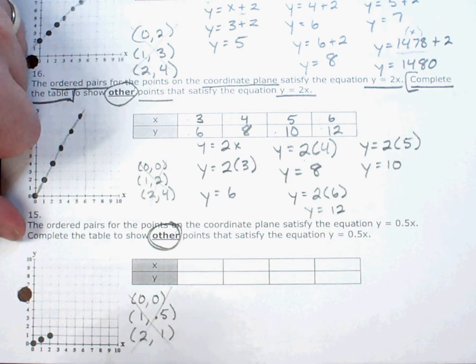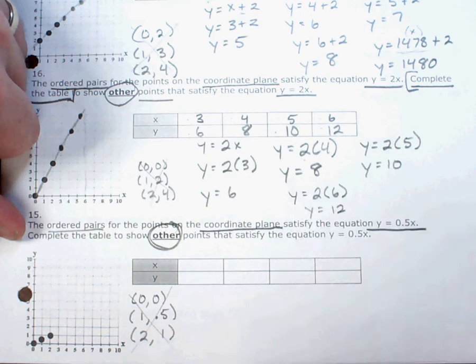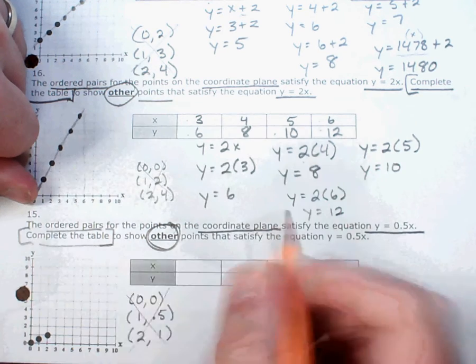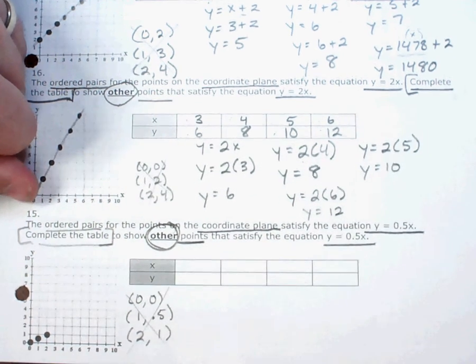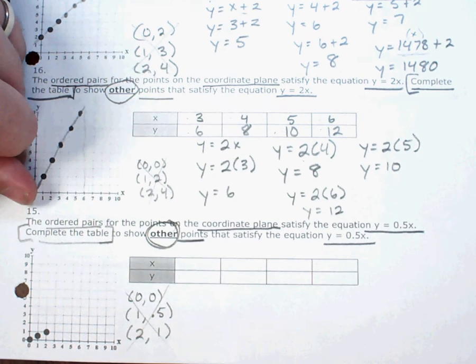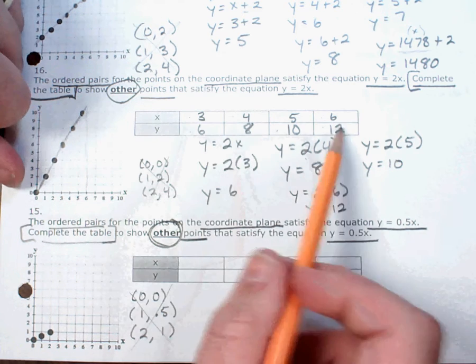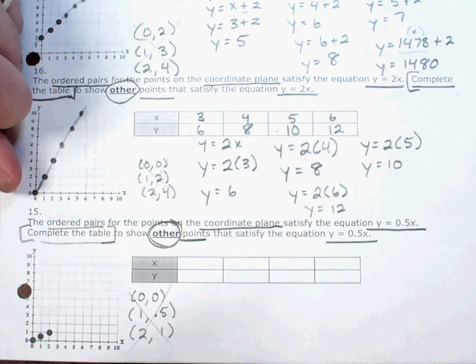All right, same instructions. Ordered pairs for the coordinate plane satisfy the equation y equals 0.5x. We're going to complete the table to show the other points that satisfy y equals 0.5x. Now, your choice on what numbers you want to use. As you saw what I did up here, that's probably what I would do down here. I would just probably pick the next 3 numbers in the sequence.